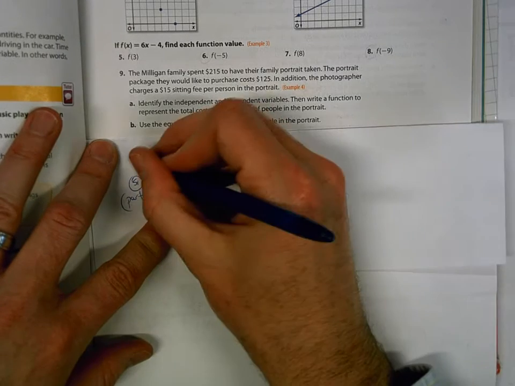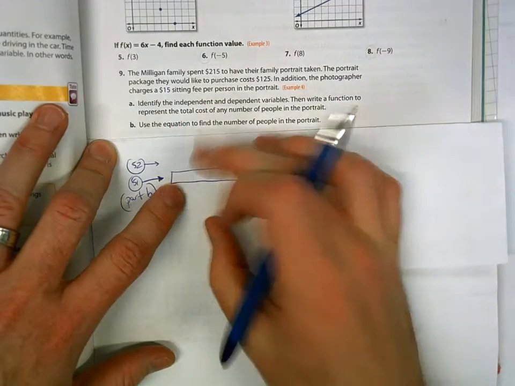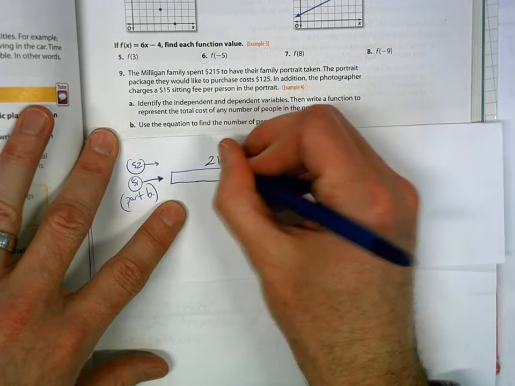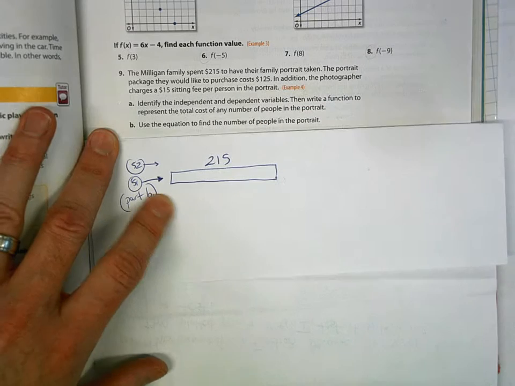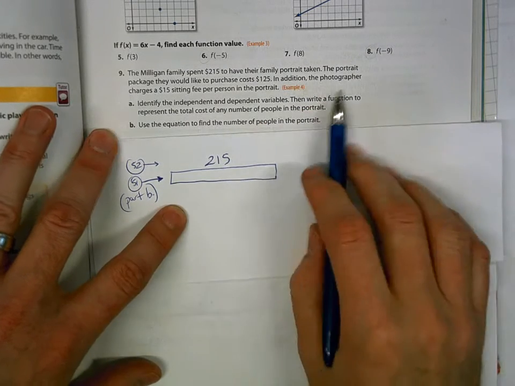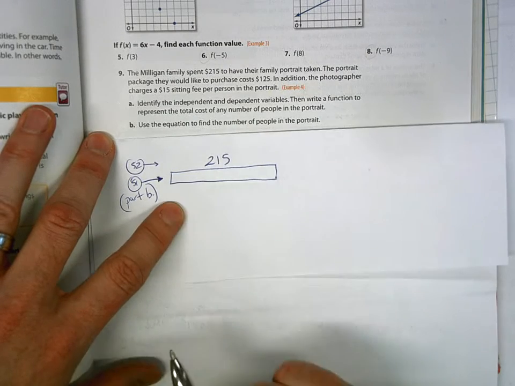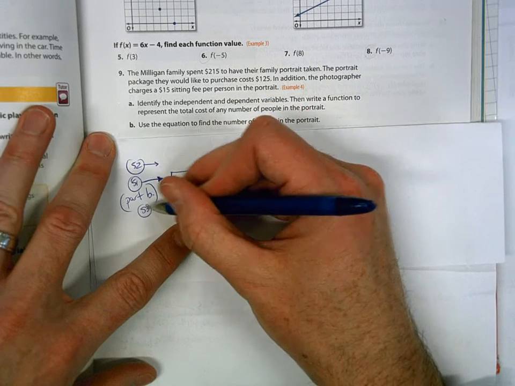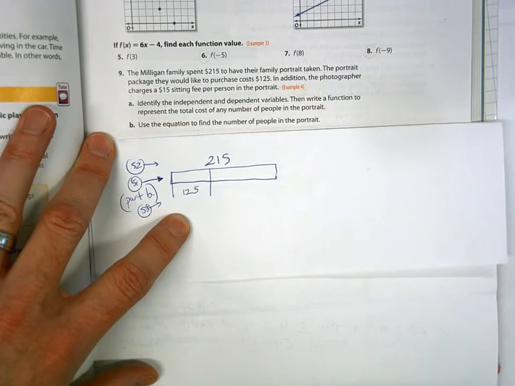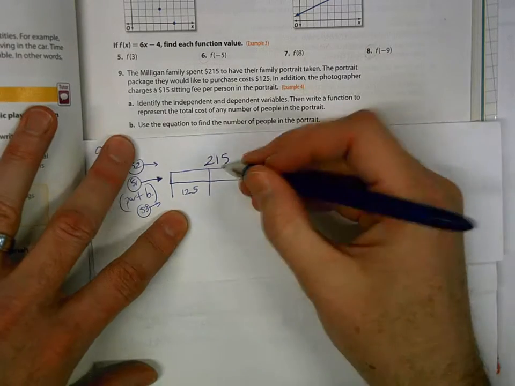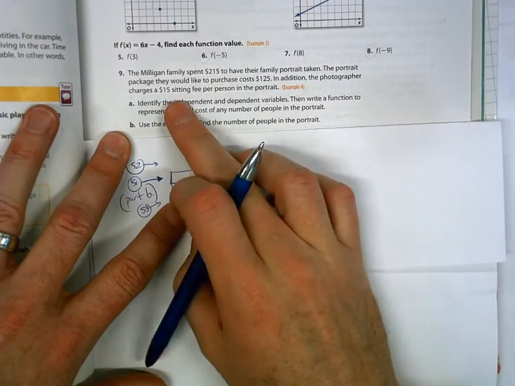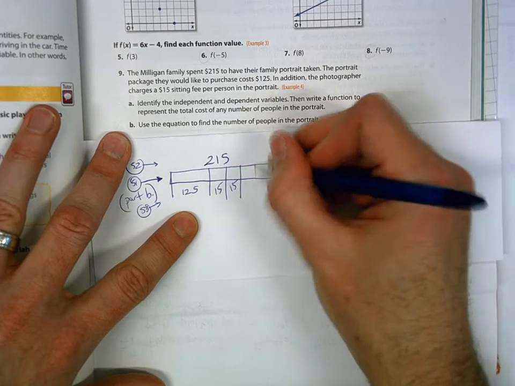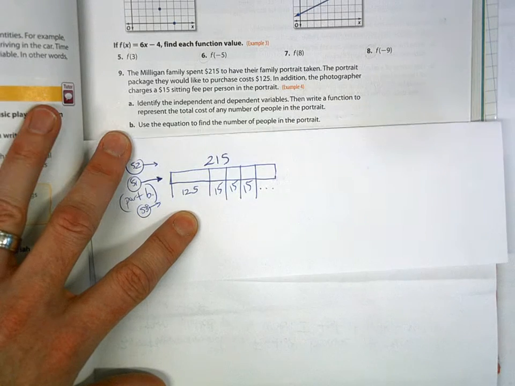Step 2, remember we put the total up top to organize our work. It says they're spending a total of $215 for this portrait to be taken. The portrait package costs $125, so this, step 3, is a flat fee of $125. However, they are going to have an additional charge of $15 per person, a sitting fee. So 15, 15, 15, dot, dot, dot. It's repetitive because we don't know how many people are sitting there.